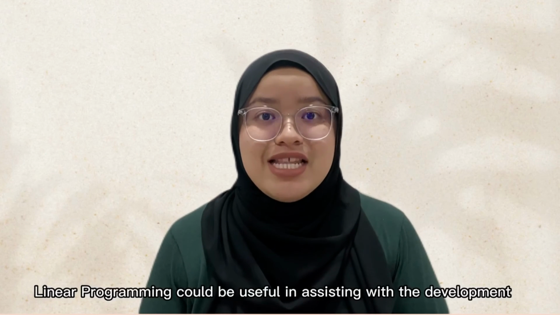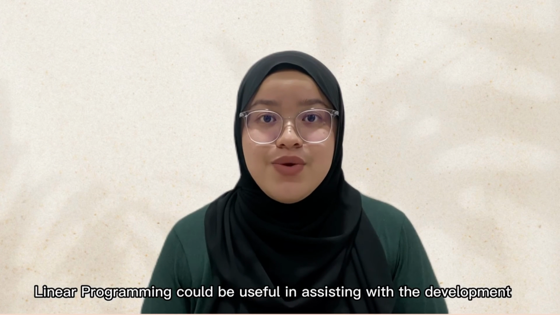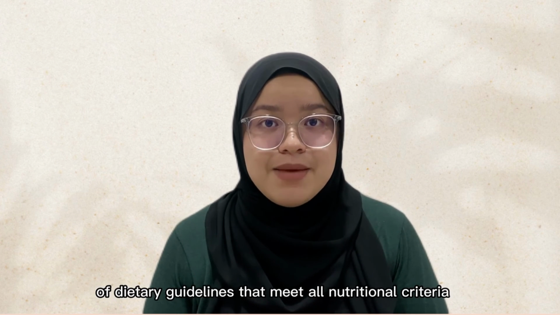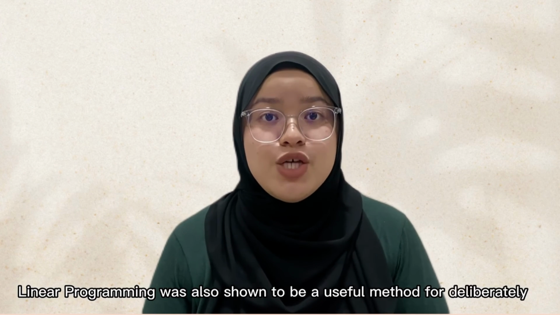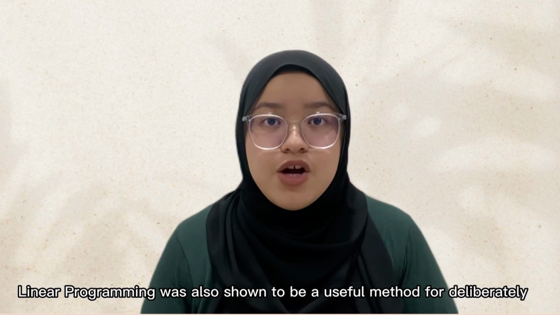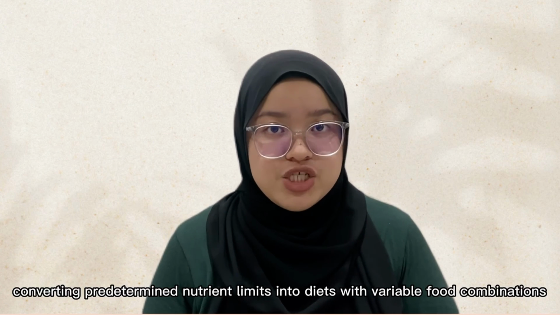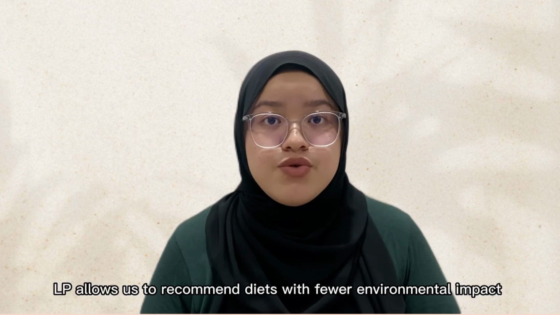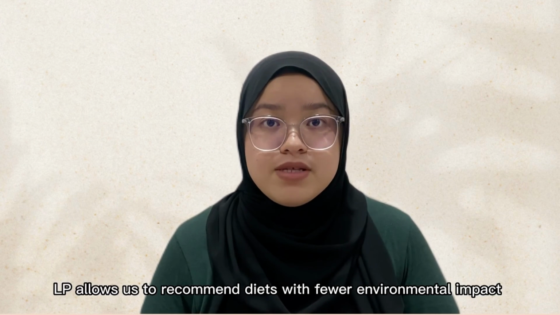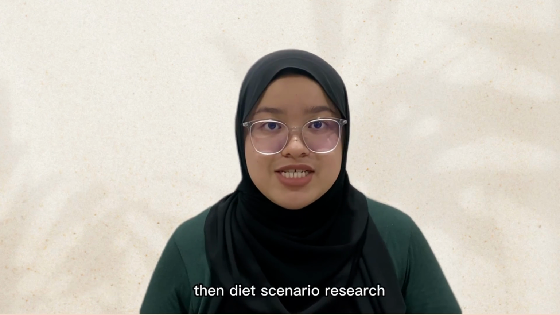To conclude, linear programming could be useful in assisting with the development of dietary guidelines that meet all nutritional criteria. Linear programming was also shown to be a useful method for deliberately converting predetermined nutrient limits into diets with variable food combinations. Linear programming allows us to recommend diets with fewer environmental impacts than diet scenario research.